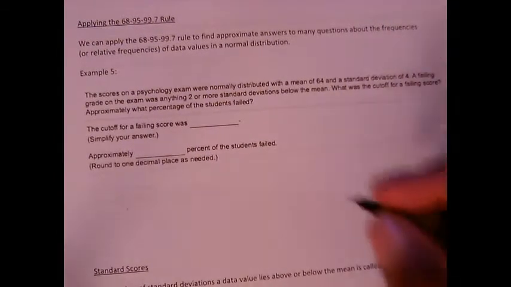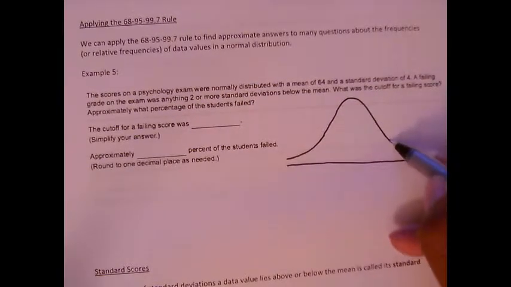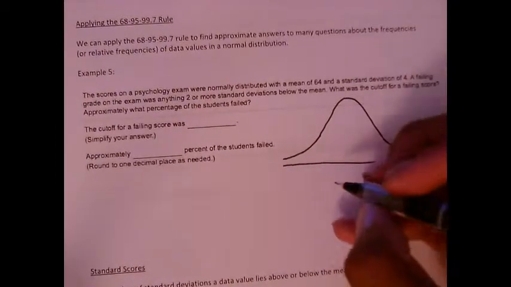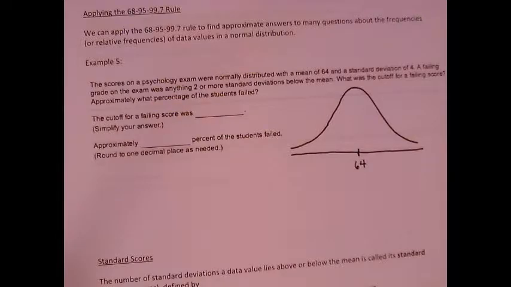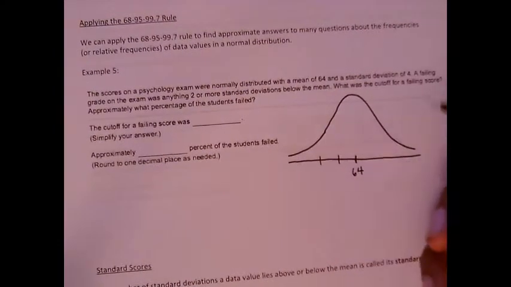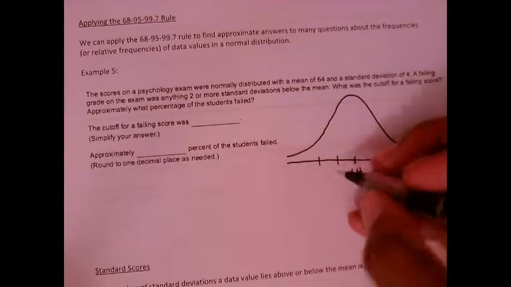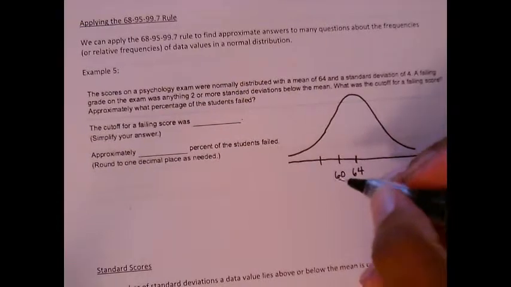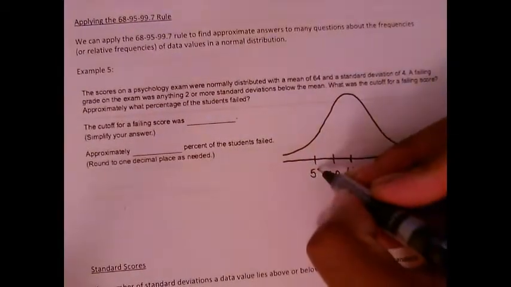Okay, so here I will draw a normal curve to see what's going on. The mean was 64 and the standard deviation is 4. If I'm going to be 2 standard deviations below, that's 1 to the left and then 2 to the left. The score that is 1 standard deviation below 64 will be 64 minus 4, or 60. Then 2 standard deviations below, subtract 4 from 60, and you get 56, because the standard deviation is 4.